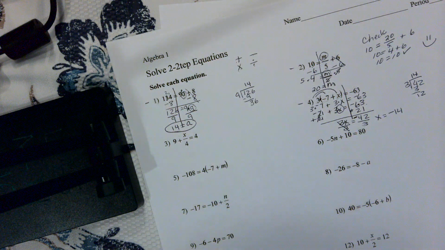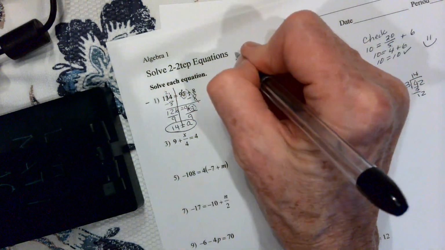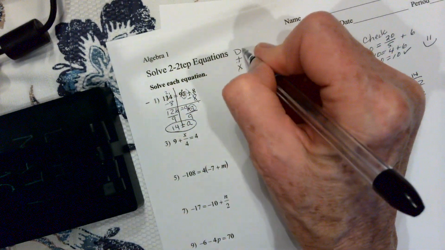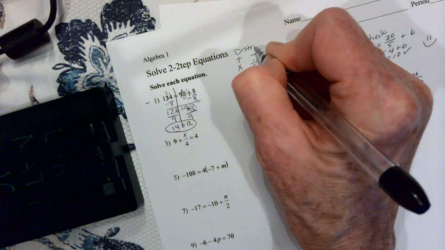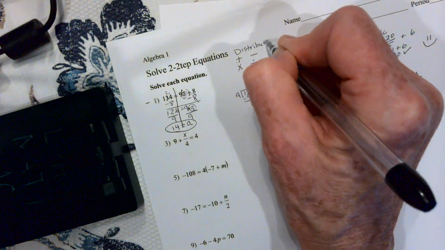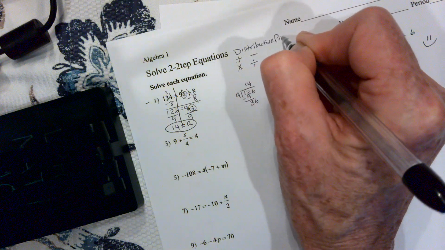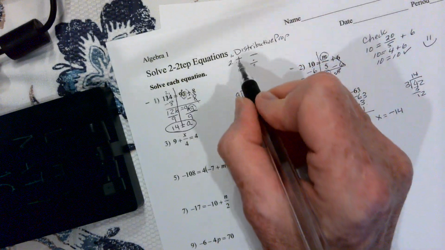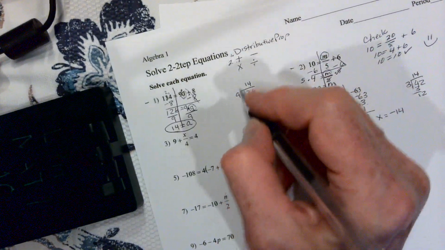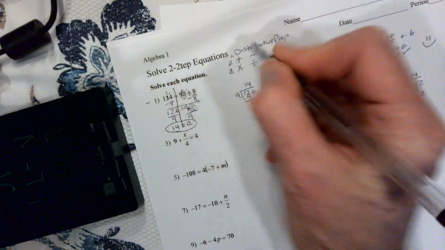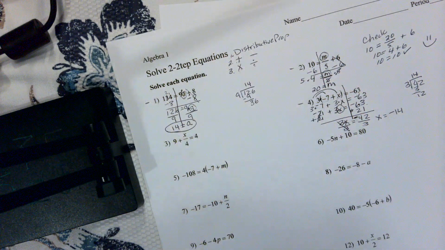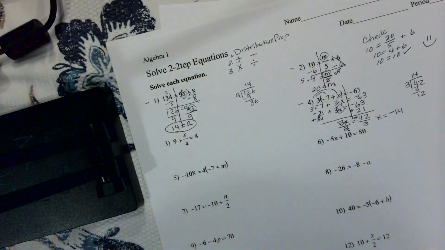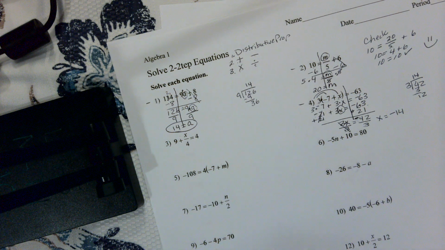Okay? So this time we added distributive property on our list of directions. So first, distributive property. Second, we undo addition and subtraction operations. And third, we undo the multiply and divide operations. Okay, we're going to do one more problem. I think it's hard, and there are a couple of them on this sheet.